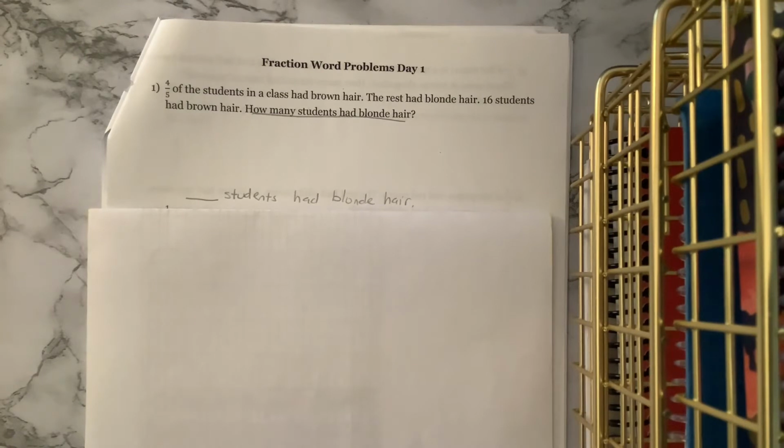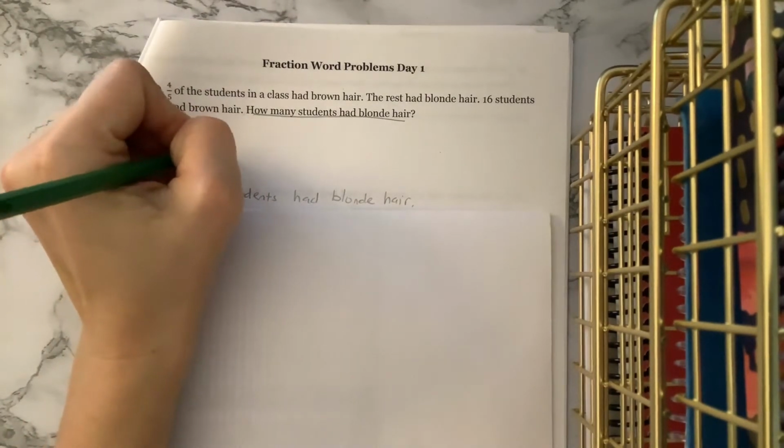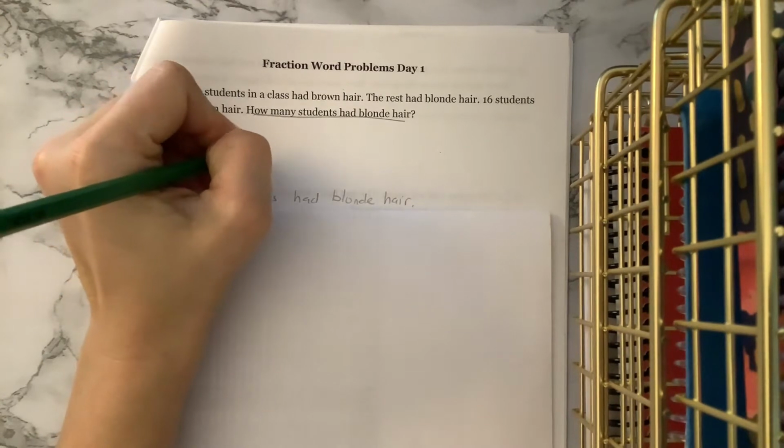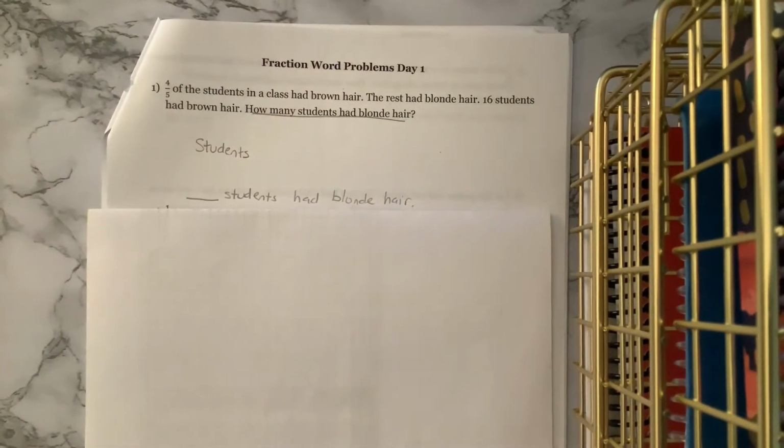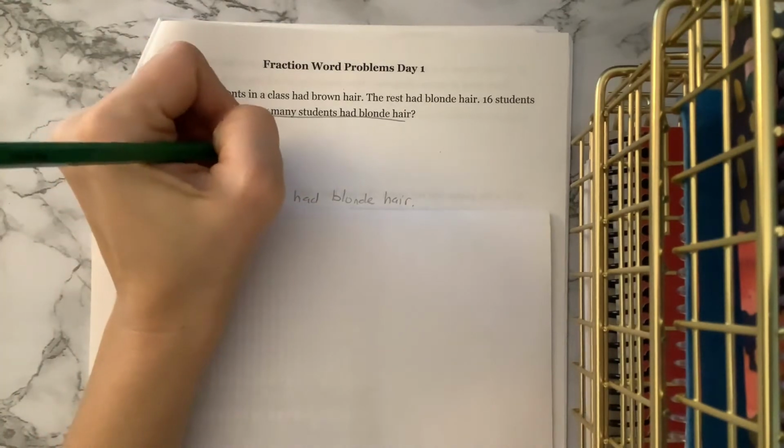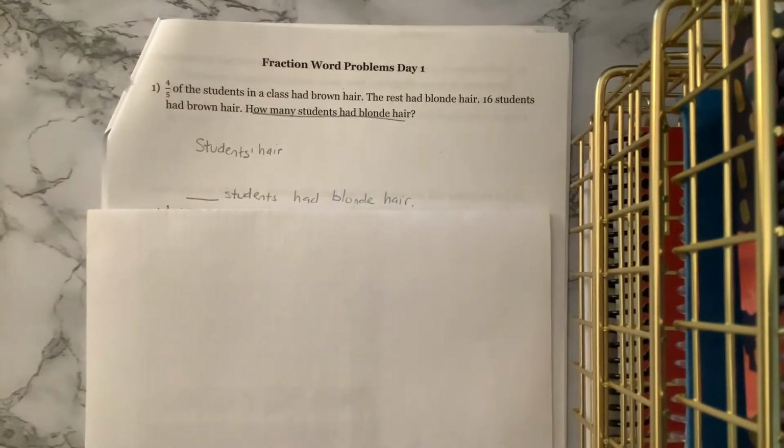Now we look at who or what this problem is about. This is a problem about students, or if you wanted to get more specific, you could say students' hair, but we're talking about students and their hair. Maybe we should say students' hair, so we don't think we're talking about blonde students.